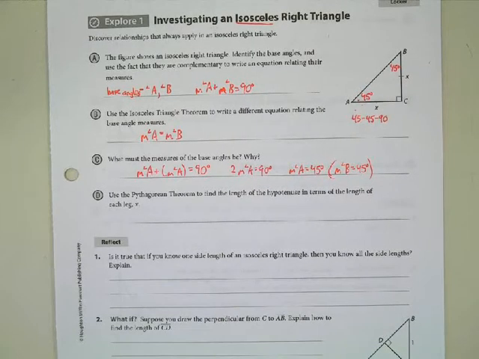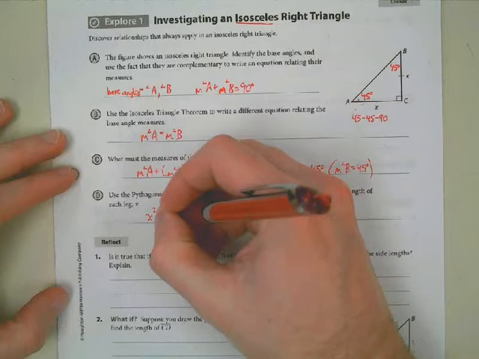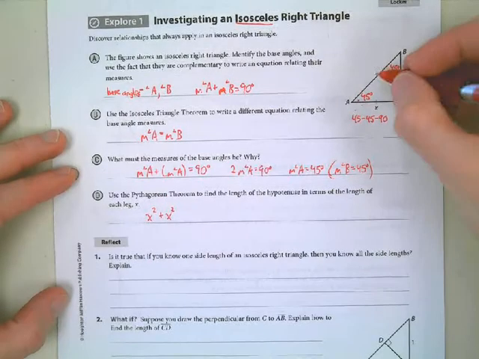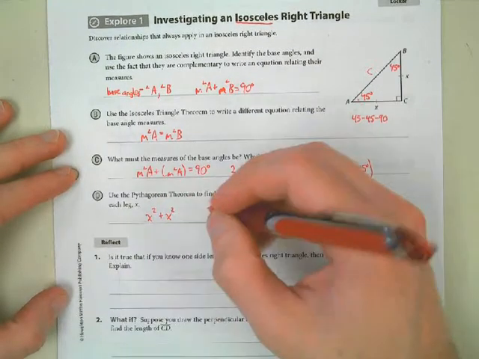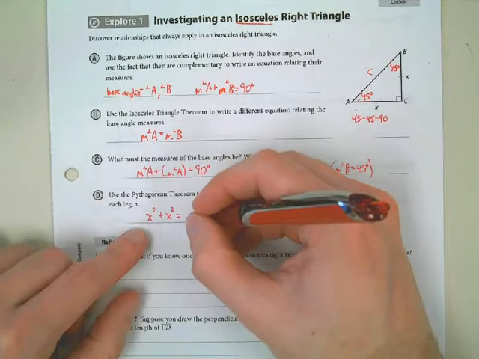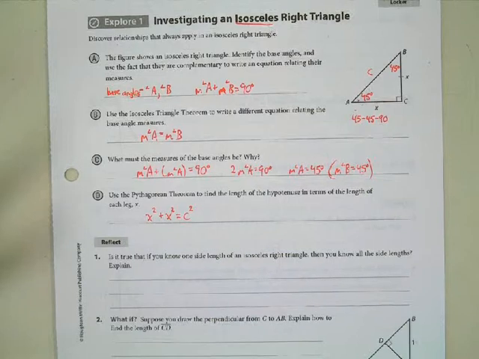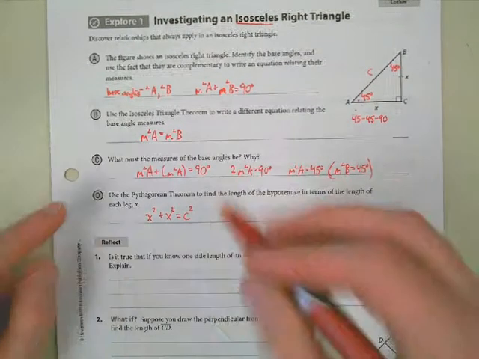So, Mary, how could I set up the Pythagorean theorem here with what we've got? What would I write? Okay, so put x squared plus x squared equals, we'll call this maybe c, so equals c squared. Yep. Okay. So we can simplify this a little bit, right? So for example here, what is x squared plus x squared? 2x squared equals c squared.